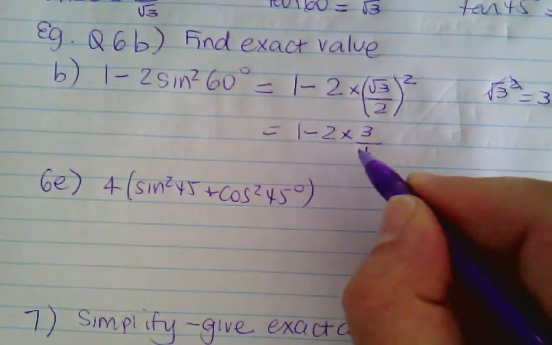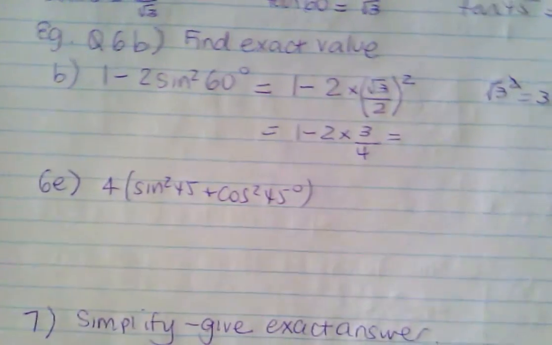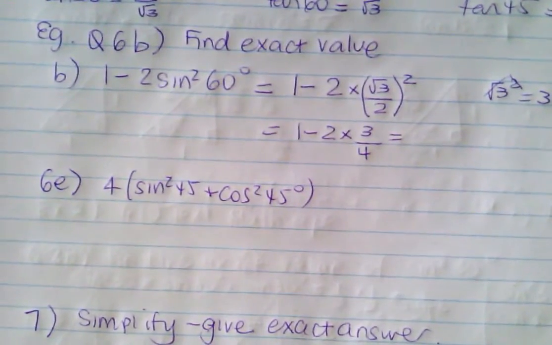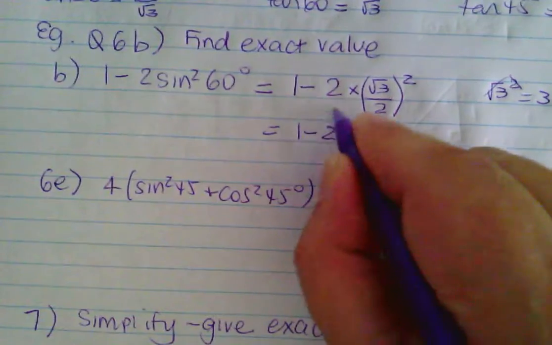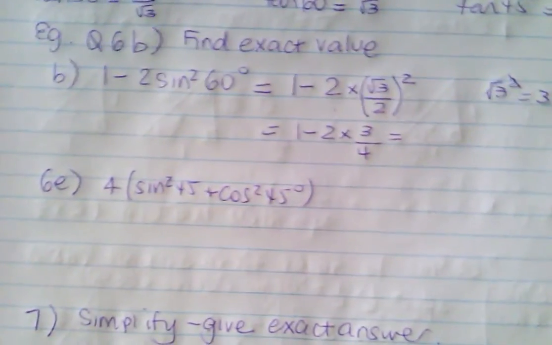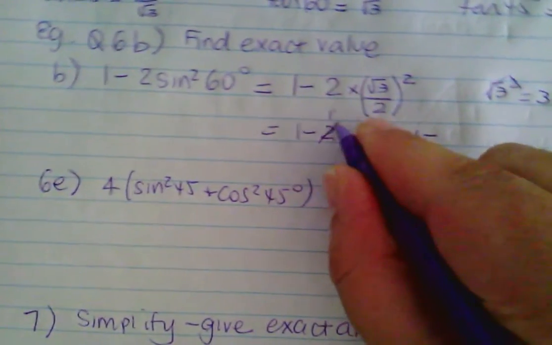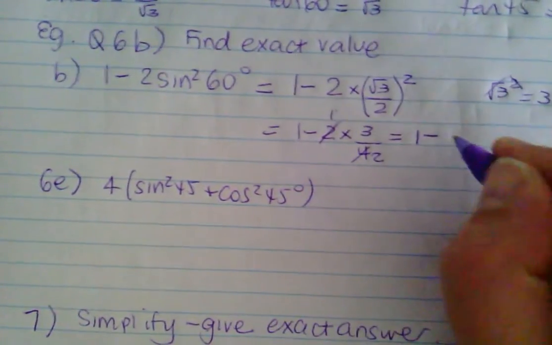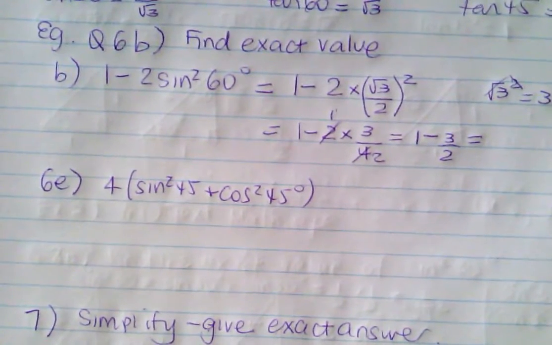What's 2 times 3/4? What can I do here? You can do it on your calc, or you can start. Should I do the 1 minus 2 first or the 2 times 3/4 first? Yeah, so can't you cancel and go 1 up here and 2 down there? It's basically 1 minus 3 on 2, or just get your calculator out if you want. So it's 1 minus, if I cancel the 2 and 4, I get 1 times 3 is 3 over 2. Girls, this is 1 minus 3 over 2 is 1 minus, what's 3 over 2?